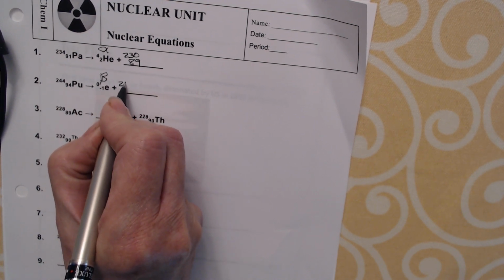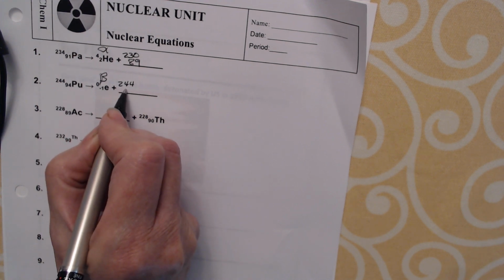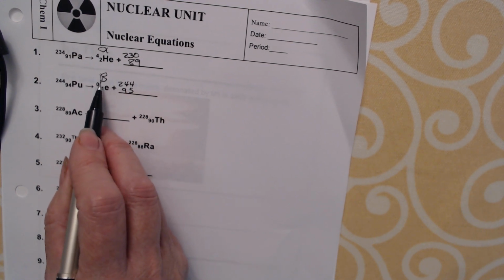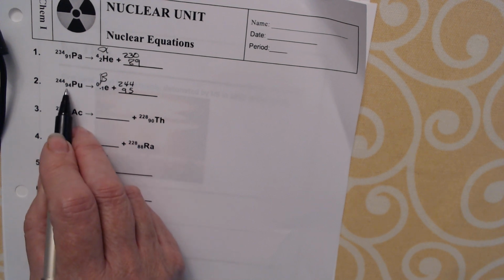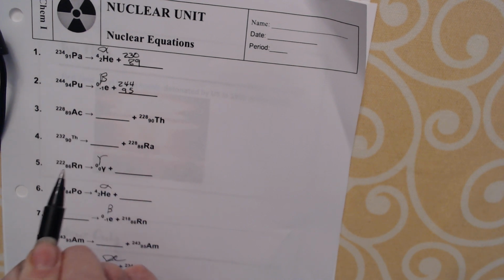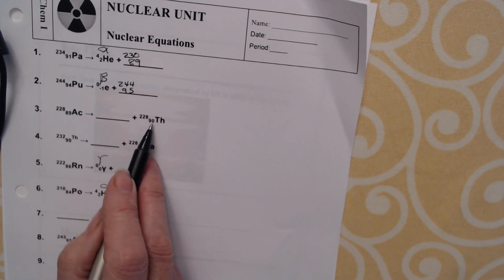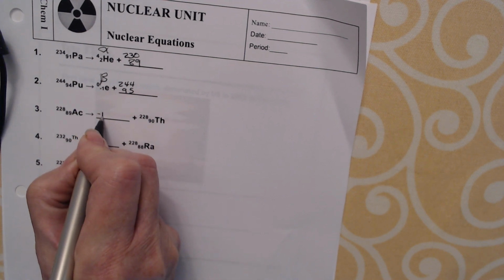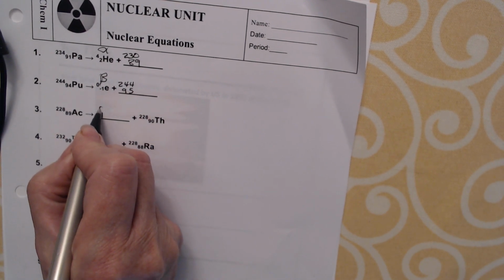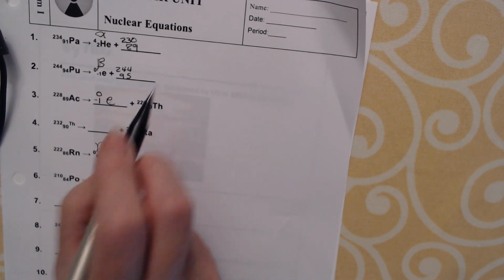244 doesn't change. 94 equals -1 plus 95. And that makes sense, right? We know for a beta problem, a beta equation, we're always going to end up with one more proton in the element that we end up with than the element that we started with. All right, let's look at this one. I'm at 89 here, and here I'm at 90, so this has to be -1 here, right? Because my sides have to equal. 228, 228, 0. This looks like this is a beta problem, right?